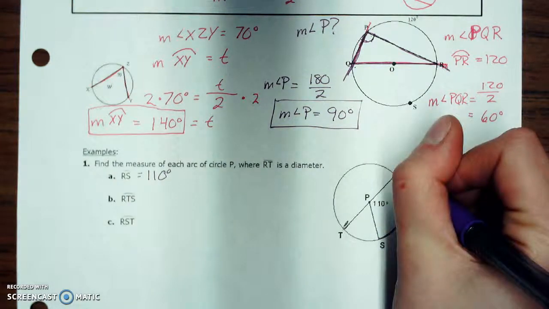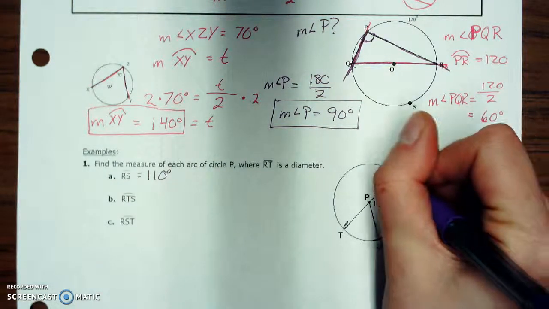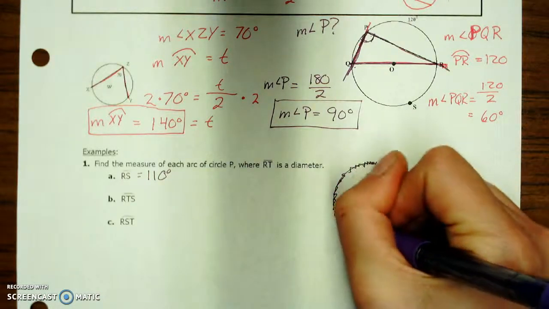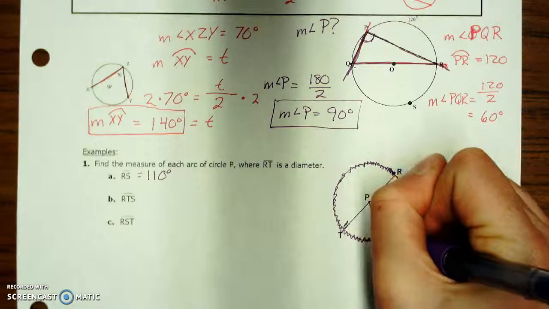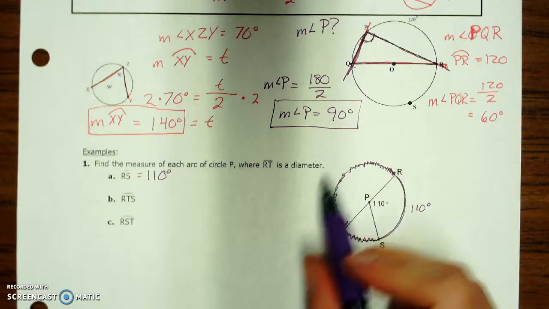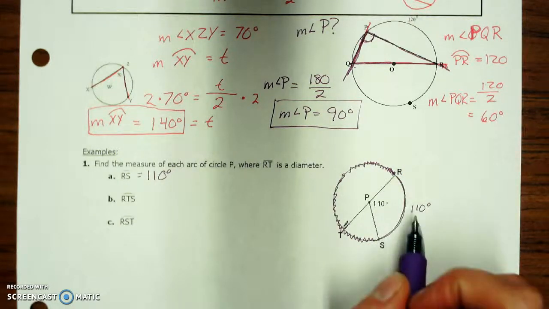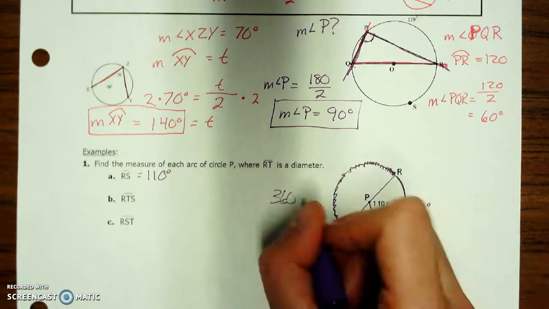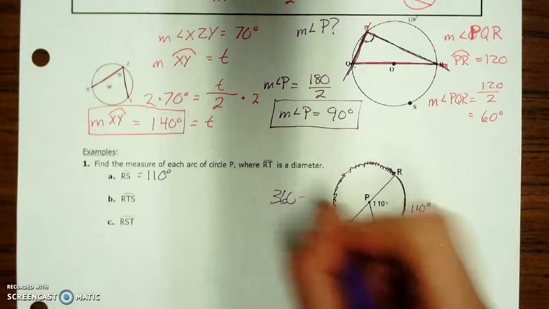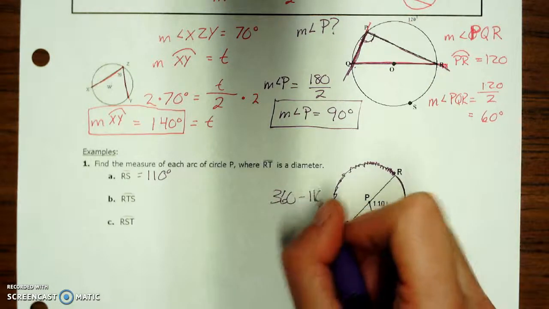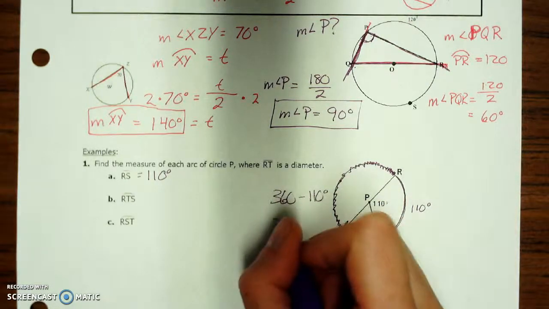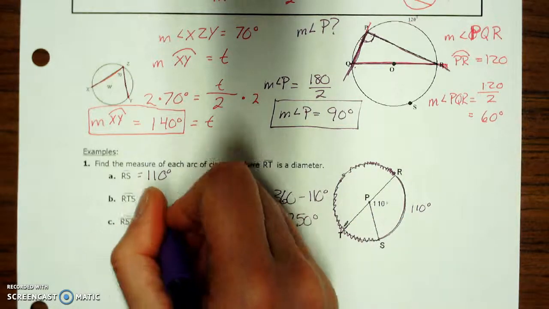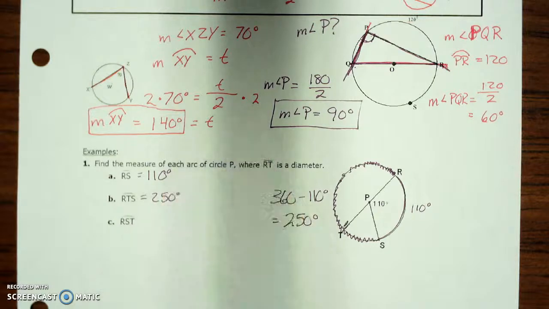And from that piece of information, we can solve the rest of it. We also want to know what RTS is. So look at this huge arc RTS. That arc is everything except for this arc. Since the total measure of a circle is 360, we're going to subtract 110 from that, and we get 250 degrees. So RTS is equal to 250 degrees.